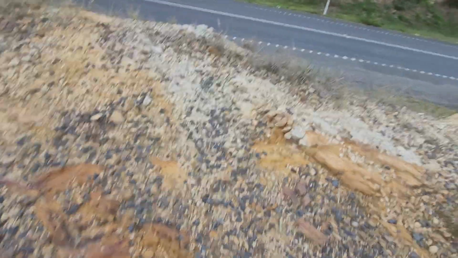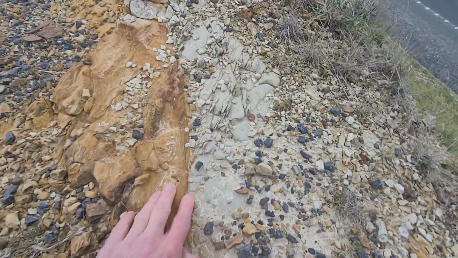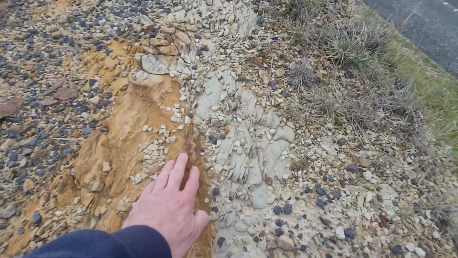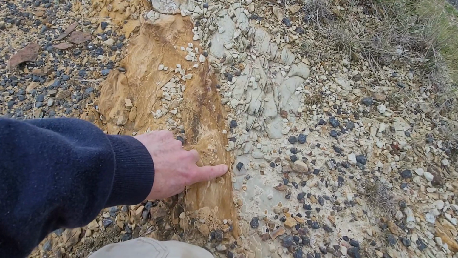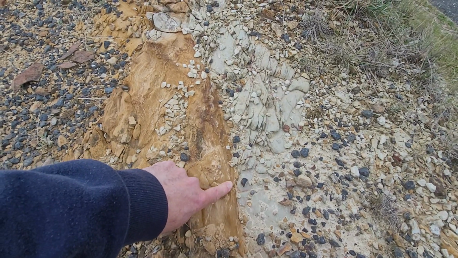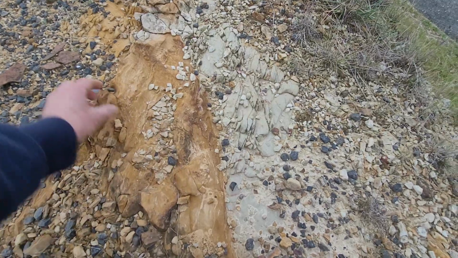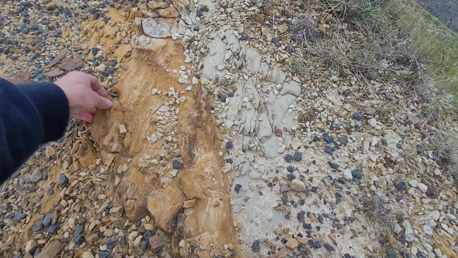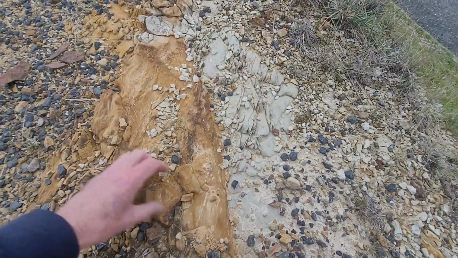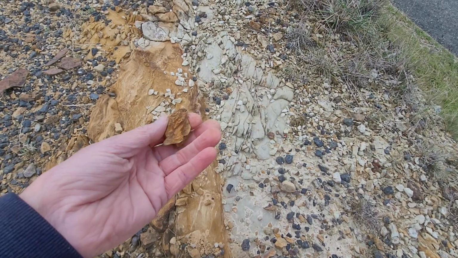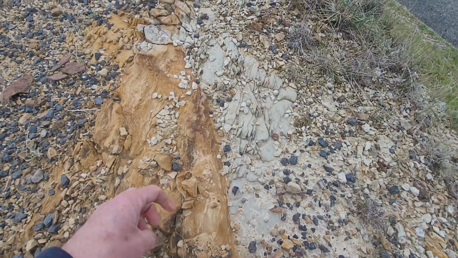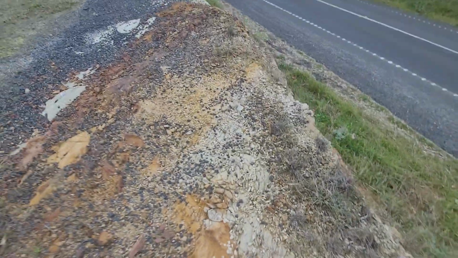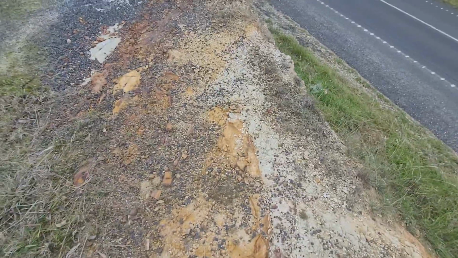So if we have a look at this, you can see there is pretty much a cut-off right here. But I believe these formations are concurrent, so this would just indicate higher energy has pushed the material down. The sand needs a lot more energy to actually push down. So probably just a turbidite, which is pretty normal. And this is Silurian in age.